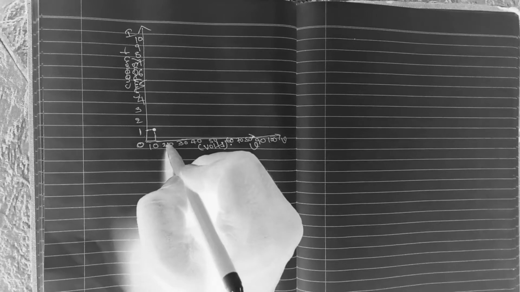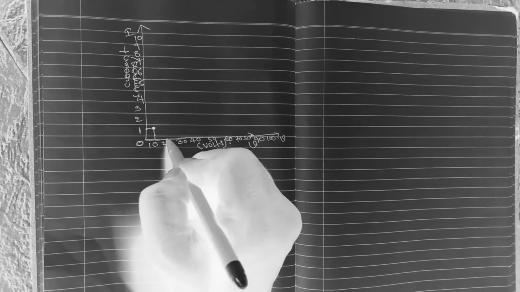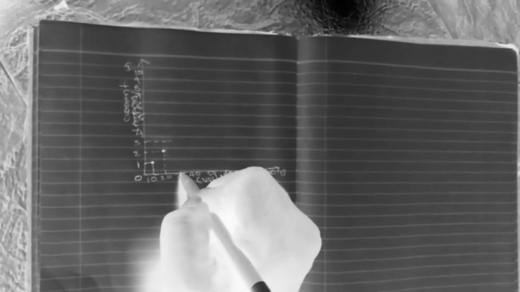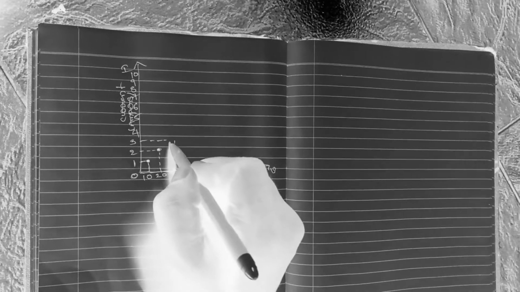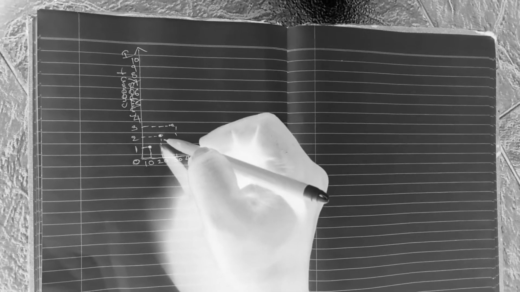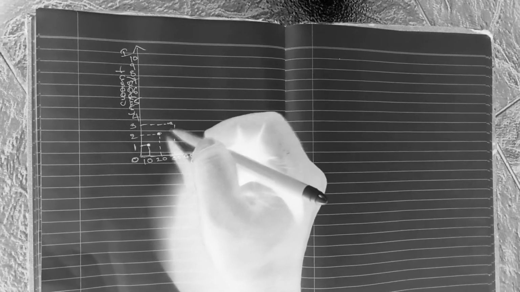Coming to this, at 10 volts we are getting 1 ampere. So this is the first point. And at 20 volts we are getting 2 amperes of current, so this is the point. And at 30 volts we are getting 3 amperes, so we represent it like this. All those points we represent like this, and we are getting a linear type of graph here.